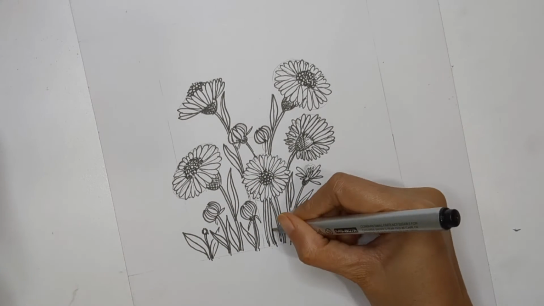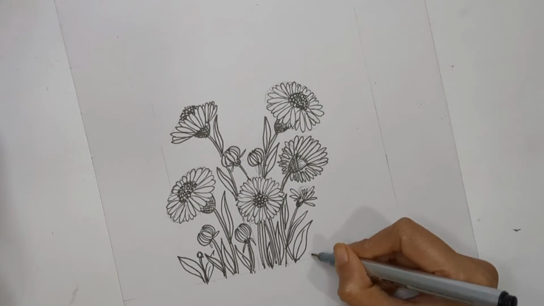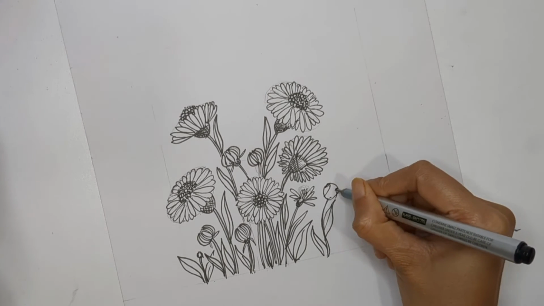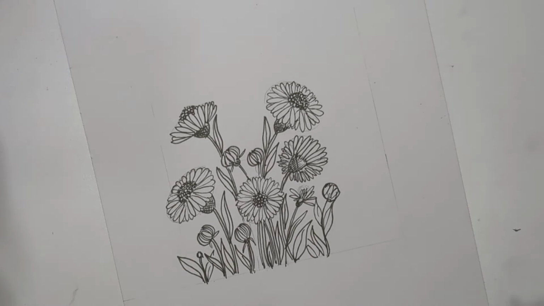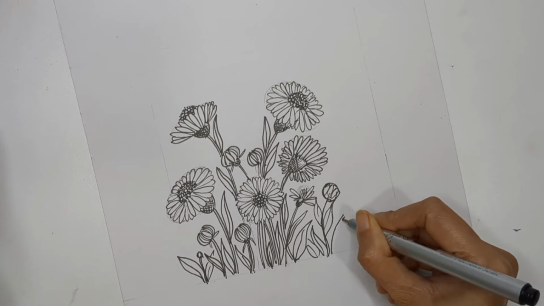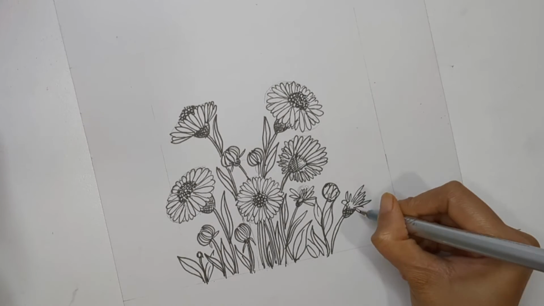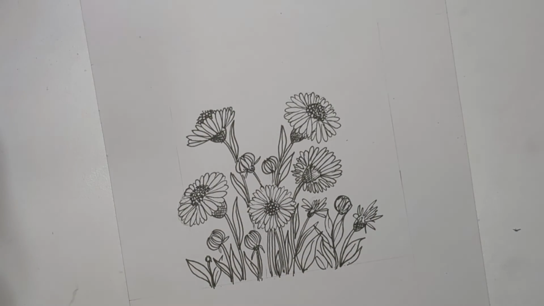And then you can create a few more flowers if you want to. I think we should create one more flower here. So let me create it, and this is the basic structure that we need. So I have created something like this. I have created two more flower buds, one closed and one a little bit open. Now we are done with the flowers, we are done with the leaves.